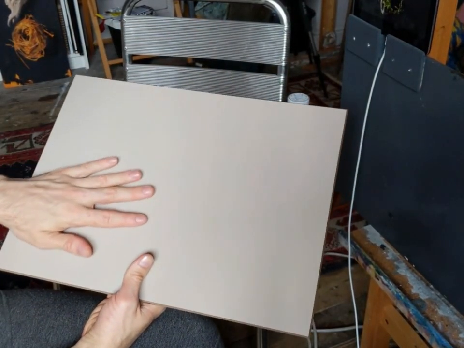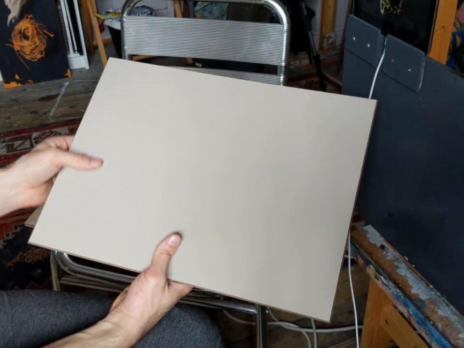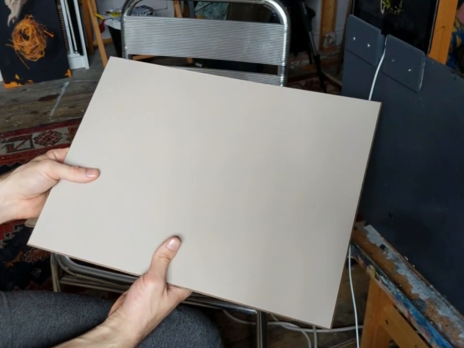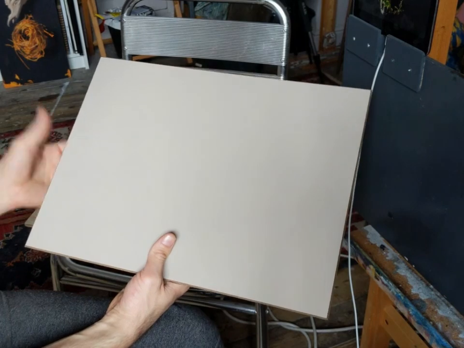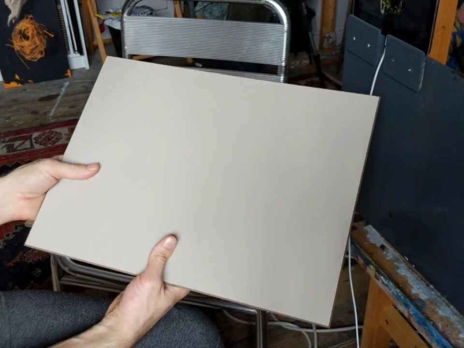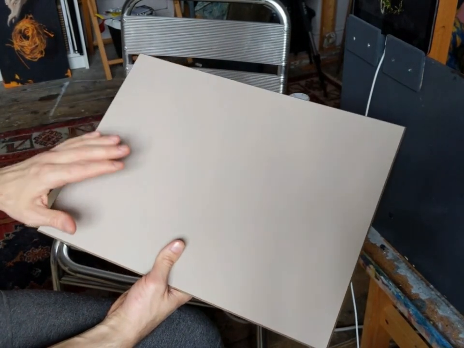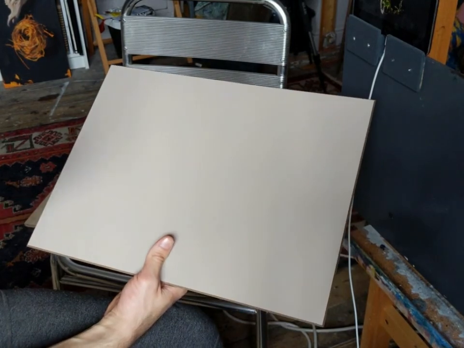So probably something like Payne's gray-ish color as a straight color, or you could make this color by mixing raw umber with a little bit of black and white would make it as well. It's a very smooth finish.